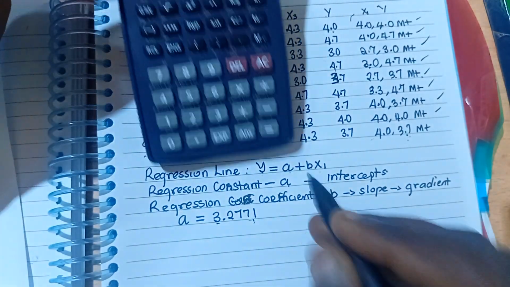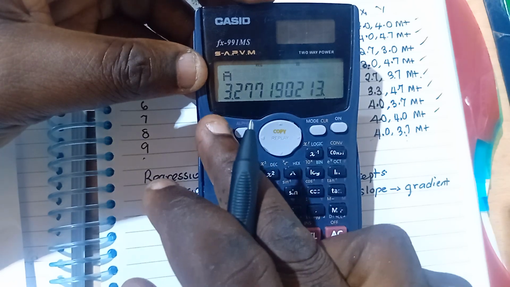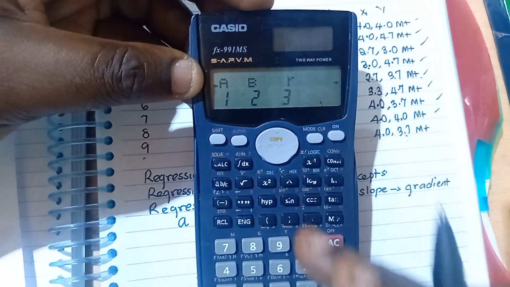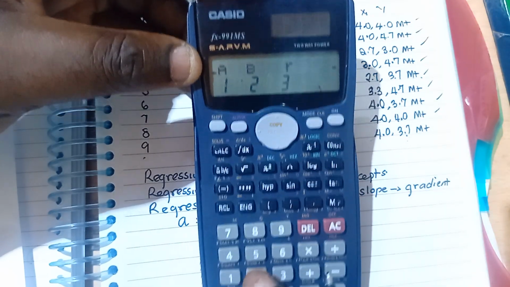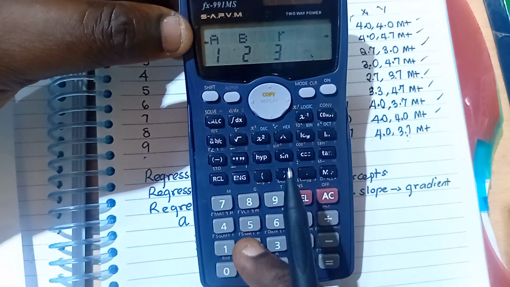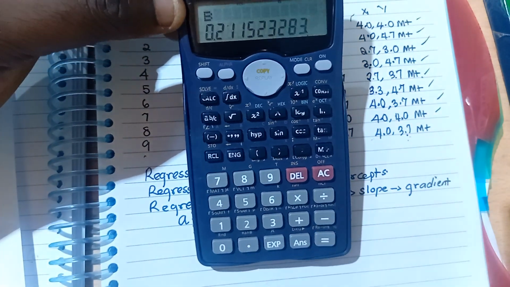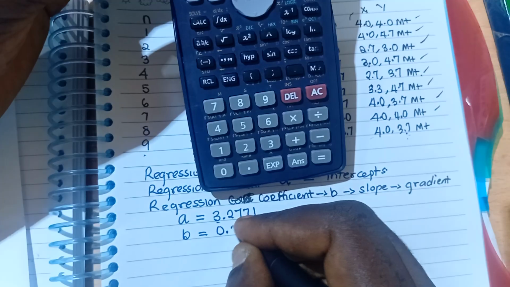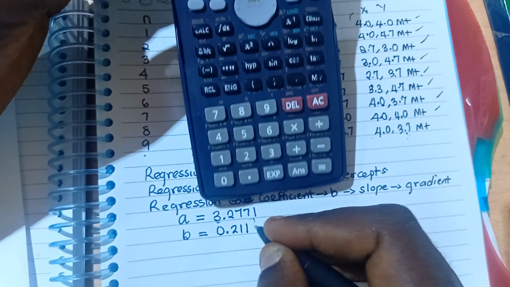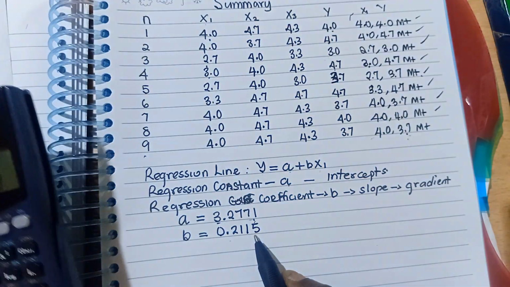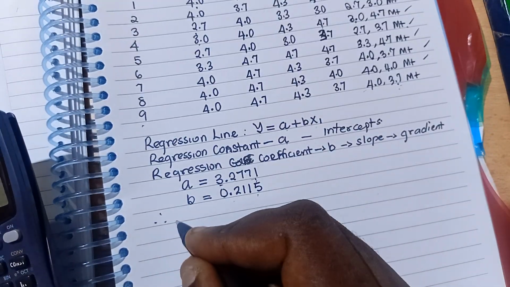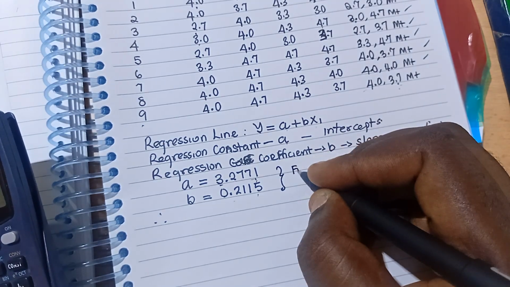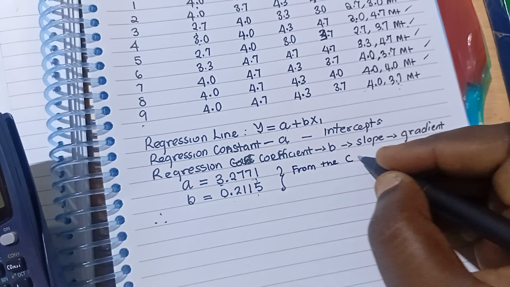Now, to get the value of B, you repeat the same process. Press Shift, press 2, press the arrow twice, 1, 2, and you press 2 this time around, and finally you press equals. So our B gives 0.2115, using 4 decimal places. Therefore, what is our regression line from the calculator? You must have written this from my calculator.